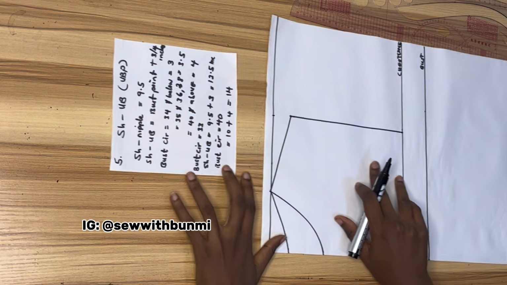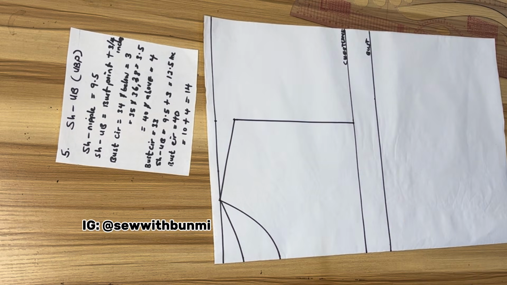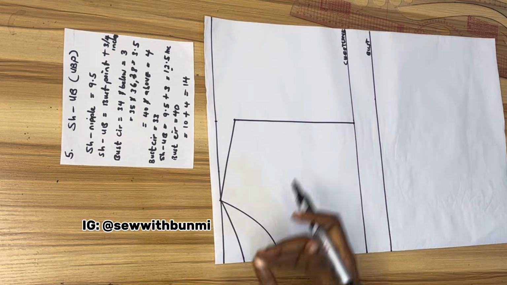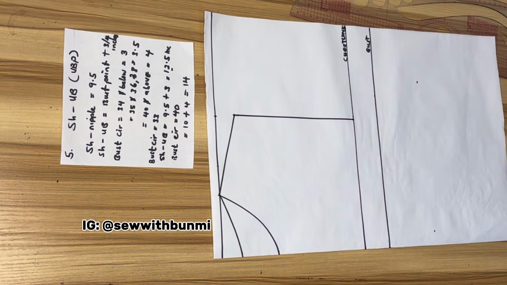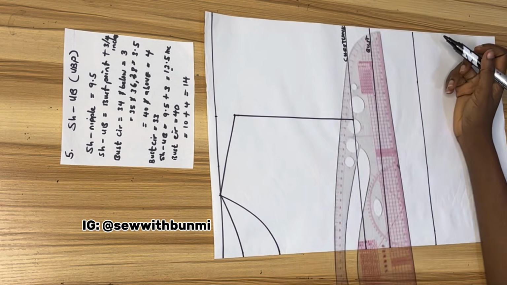So let me show you how to input this on your pattern paper. I'll go on to mark my shoulder to underbust measurement of 12.5, and then I'll join the points together to form a straight line. After which I'll label it my underbust.